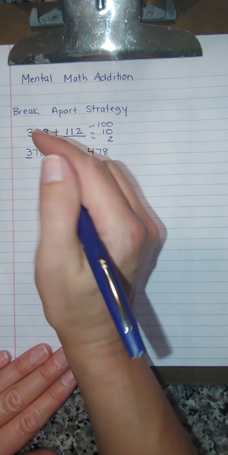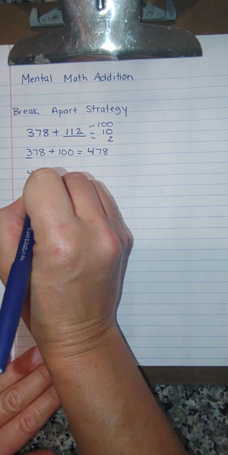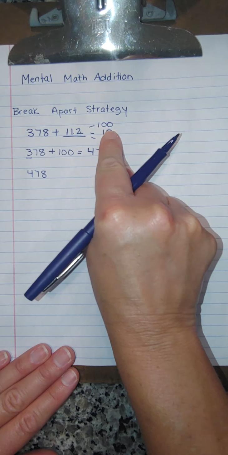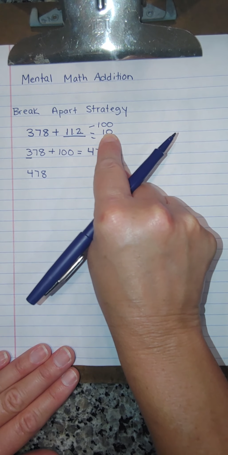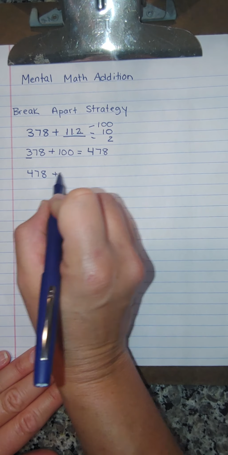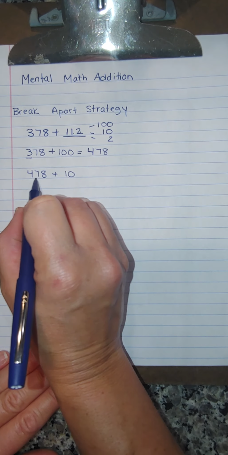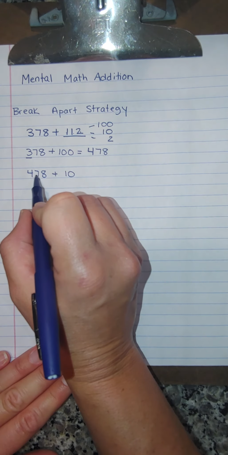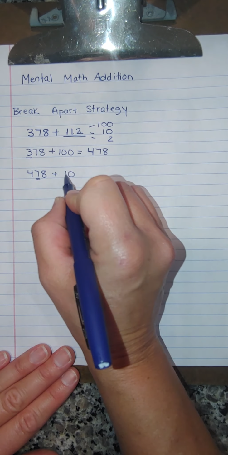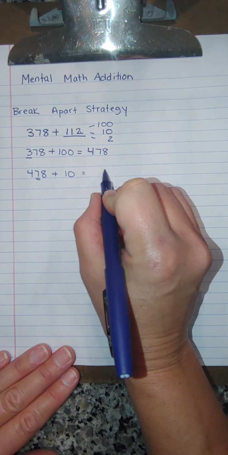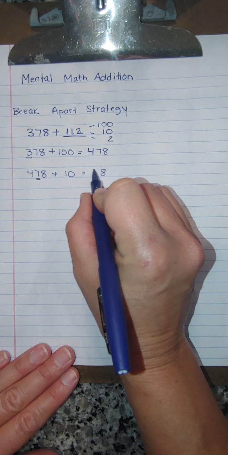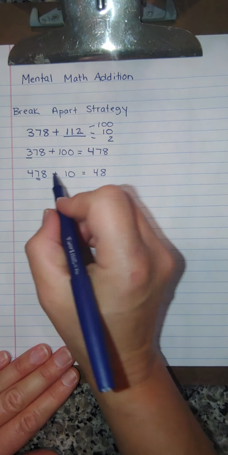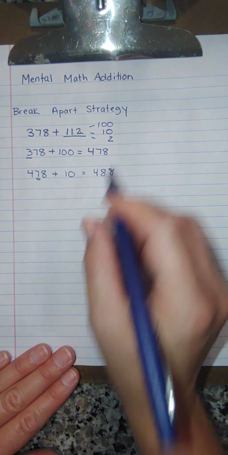The next thing would be then to bring down my 478 that I just got. And now I'm going to focus on the tens place. So I'm going to add a group of 10. I have 7 tens here. I'm going to add a group of 10. So now I have 8 groups of tens. I didn't touch the hundreds and I didn't touch the ones.